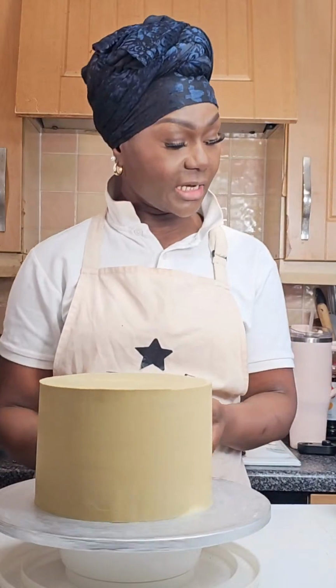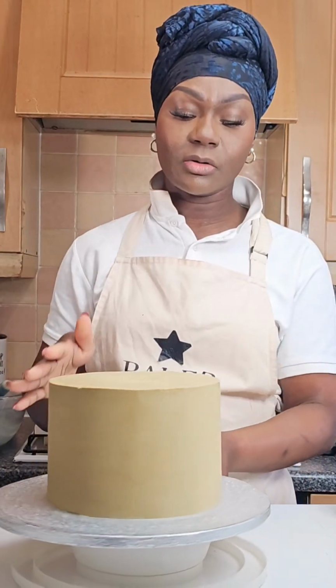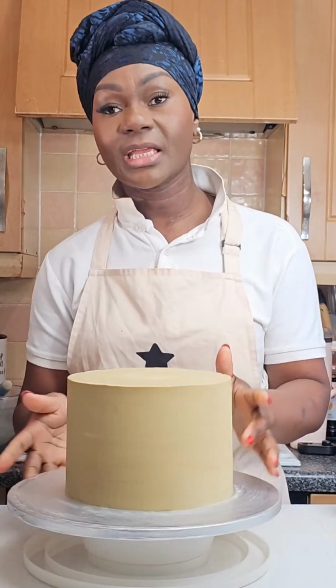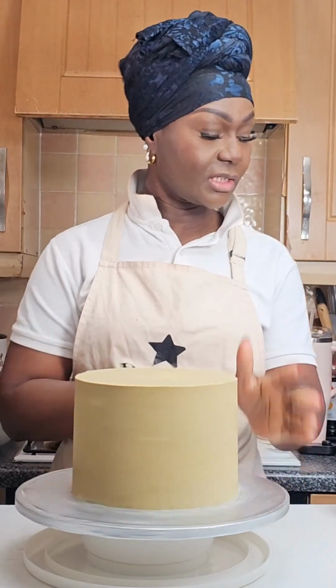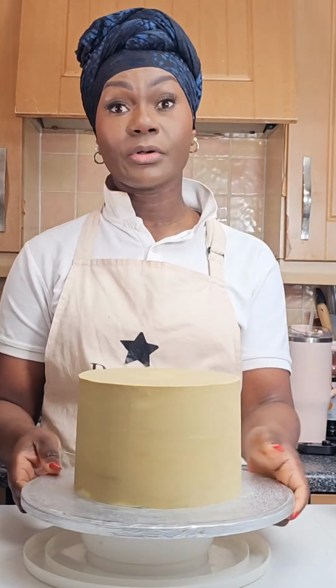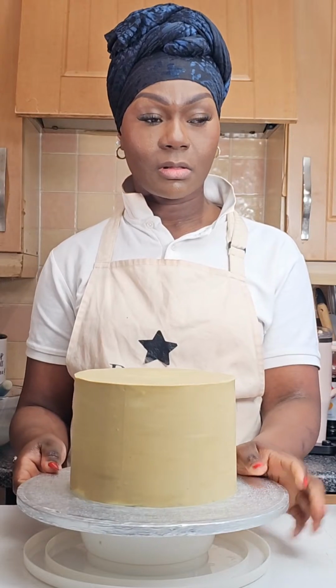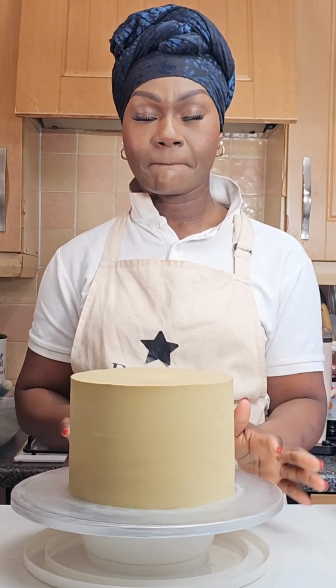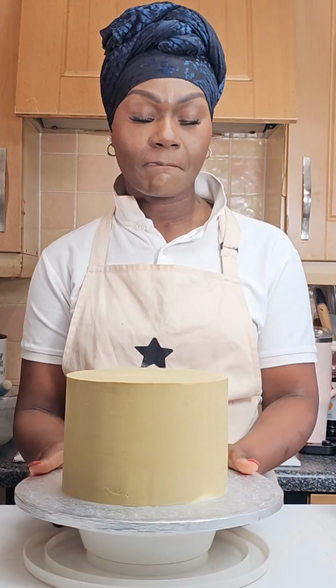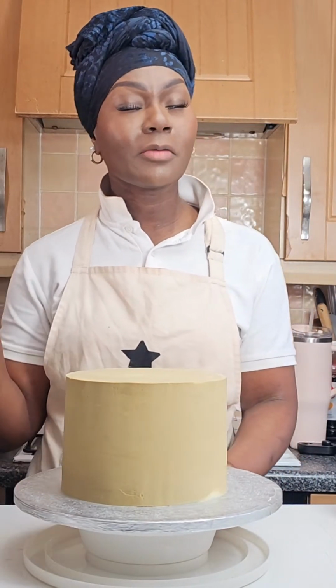And what you see here is going to be the base over which we cover this cake in fondant, and then apply some small decorative details to finish our Panda cake.